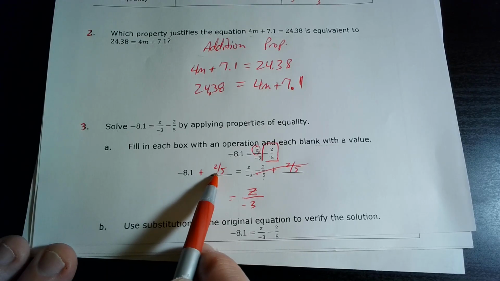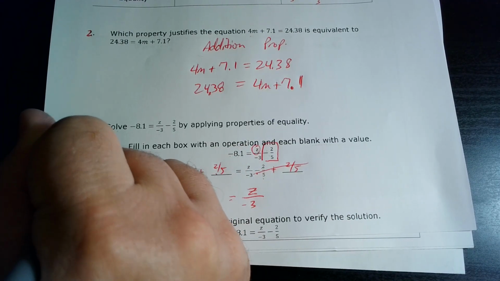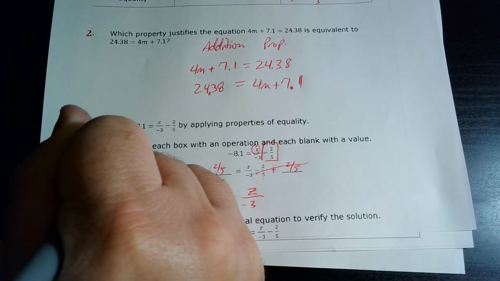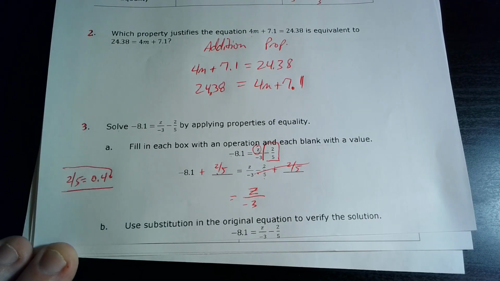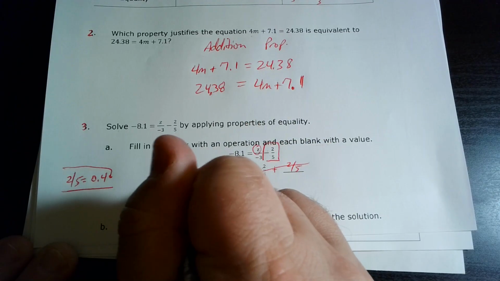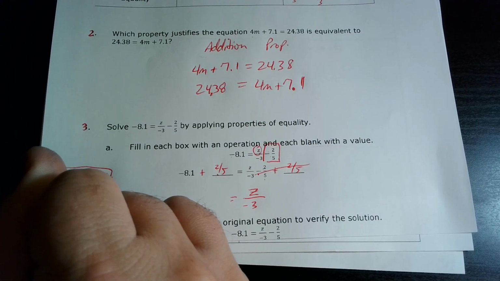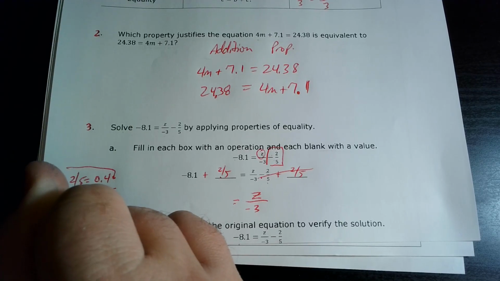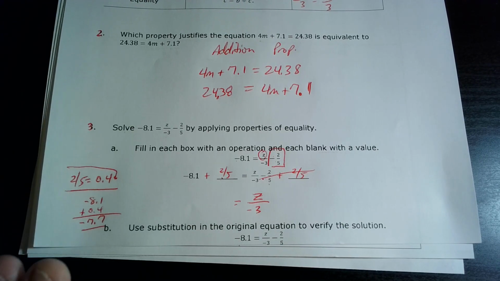And remember, 2/5 is the same as 0.4. So when we're doing this, we have negative 8.1 plus 0.4, and what we end up with is negative 7.7.